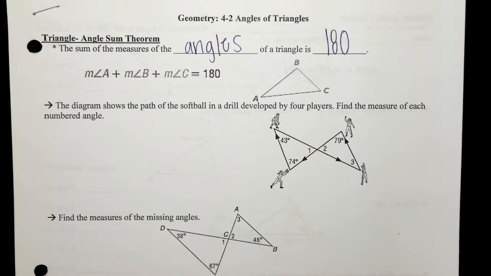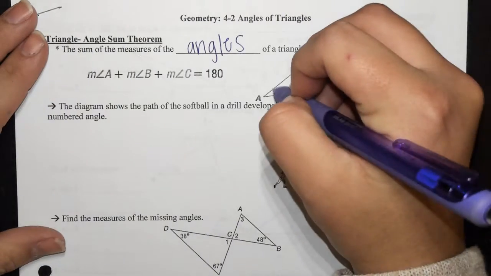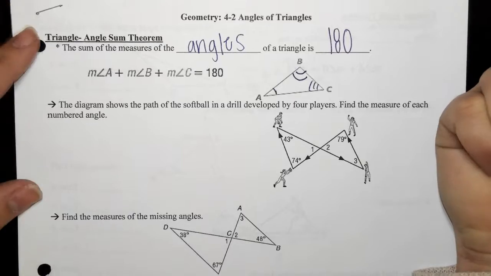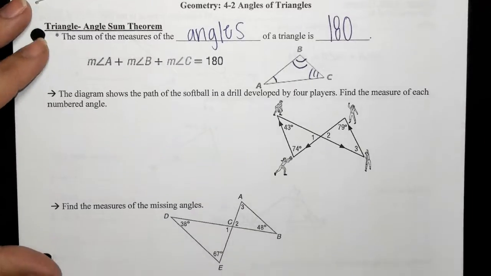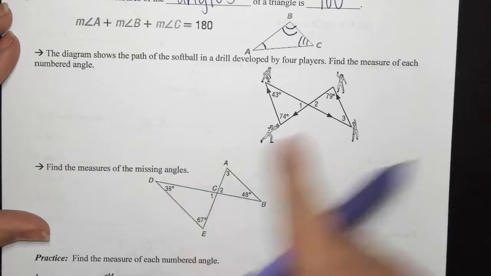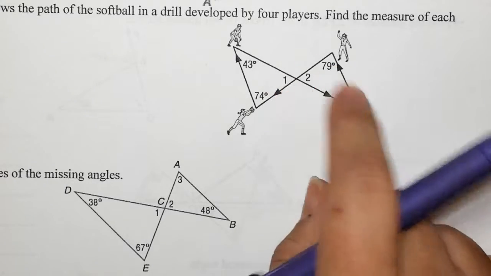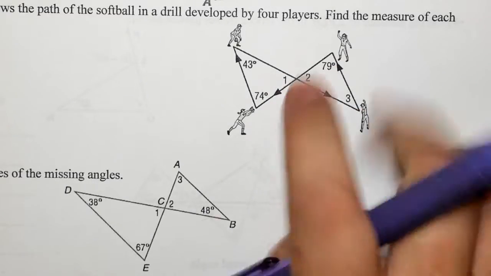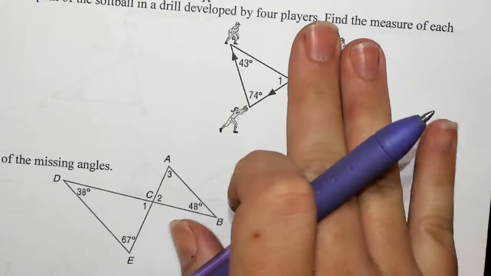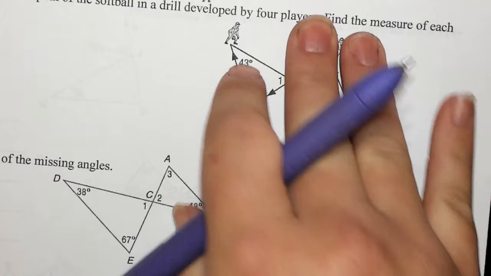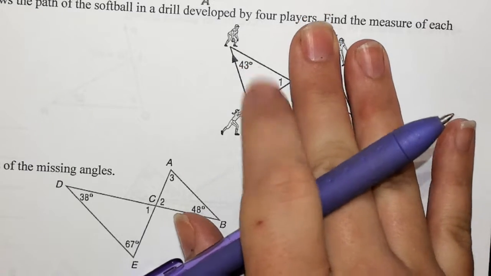So that's it. This angle A plus angle B plus angle C equals 180. That's all you have to know today. So in this diagram right here, you have to find the missing angles: angle 1, angle 2, and angle 3. Well, don't look at this over here yet. You see 2 degrees over here, 1 degree here and another there. How do you find the missing one?